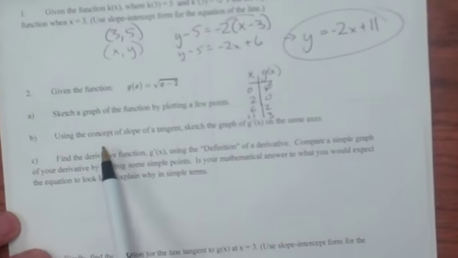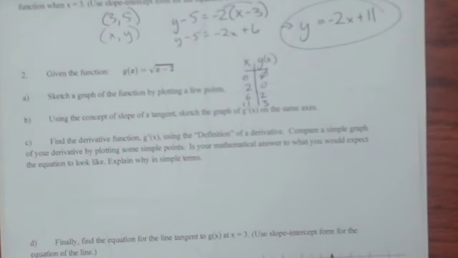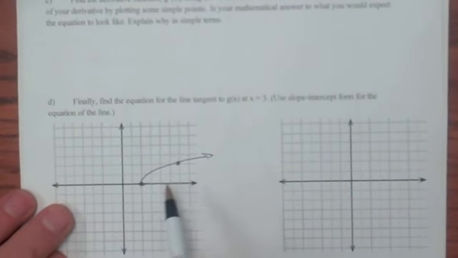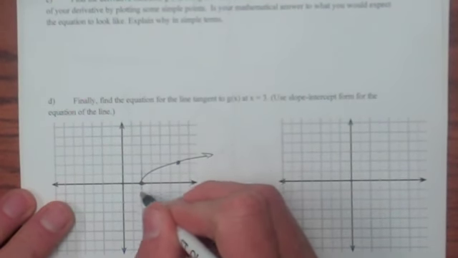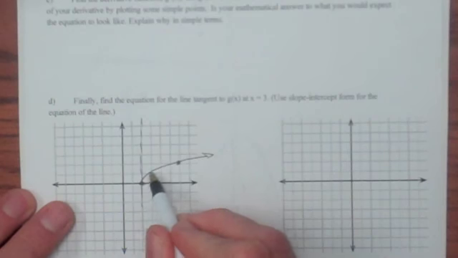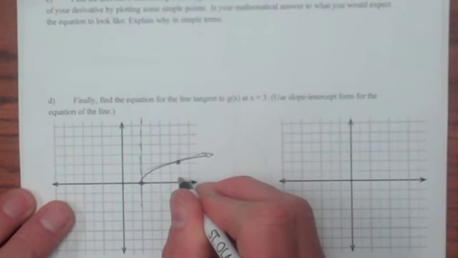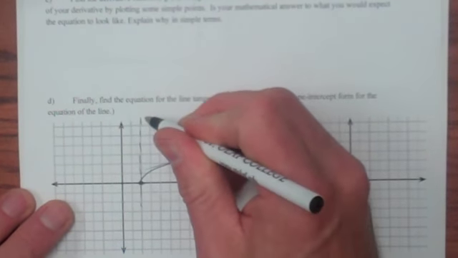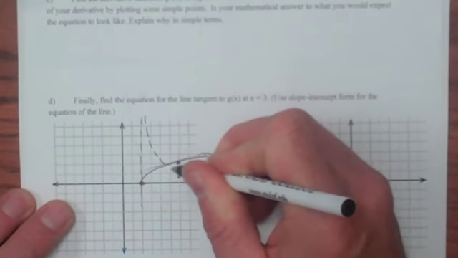Then it says, using the concept of slope of a tangent, sketch the graph of the derivative of g of x on the same axes. Well, it's not going to be defined until it gets to 2. At this point, you're going to have a tangent that's going to be near vertical, so it's going to have an asymptote right there, we think. And looks to me like the tangent right here is about up 1 over 2, so about 1/2. So by here it's come down from infinity, it's come down to 1/2 or something like that.